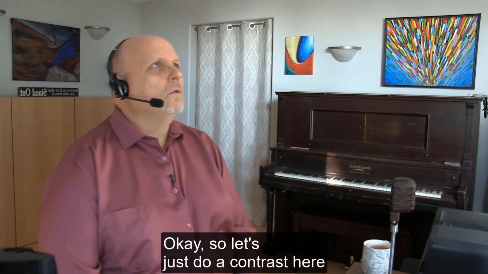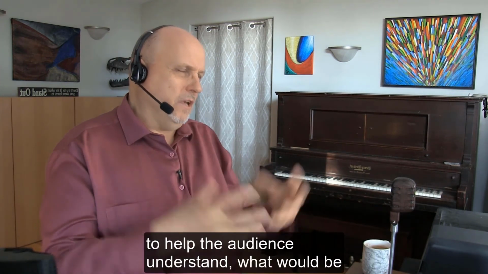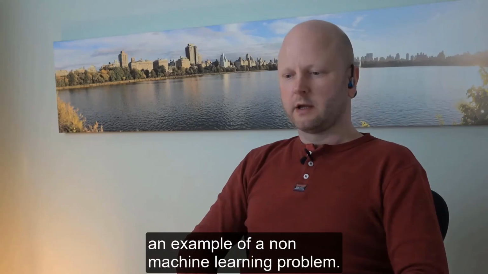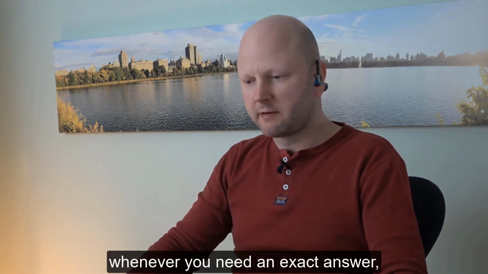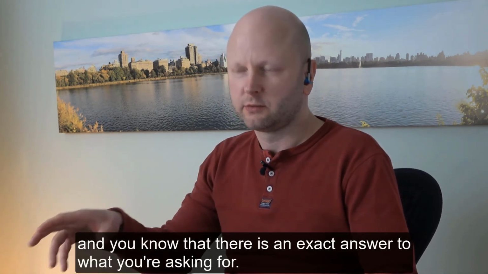Okay, so let's do a contrast here to help the audience understand. What would be an example of a non-machine learning problem? Right. So it's not the only example, but whenever you need an exact answer, and there is an exact answer to what you're asking for.